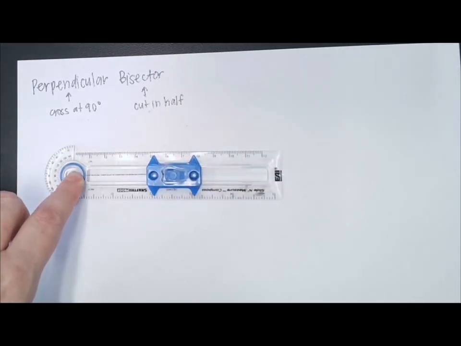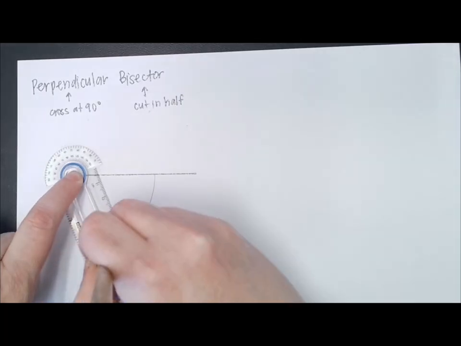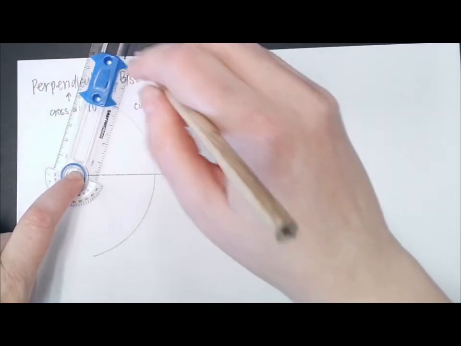So right here, this looks like it's more than halfway. Go about right there. And I'm going to draw, so we go below and above.